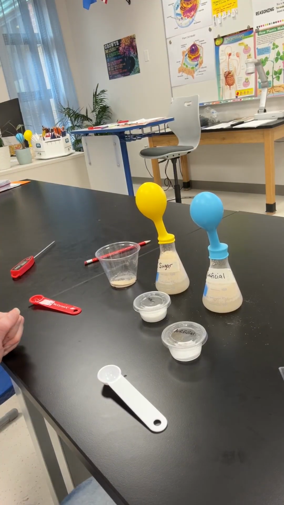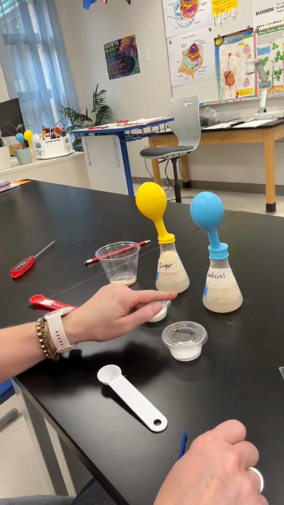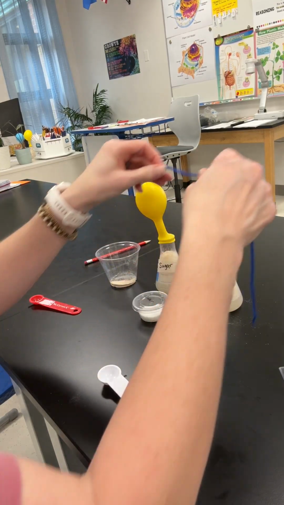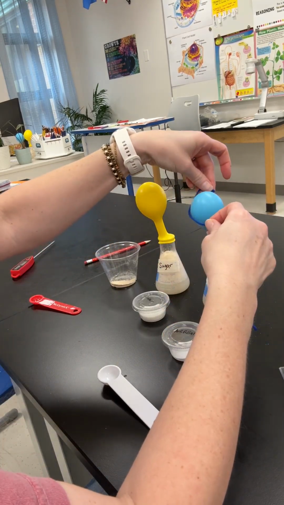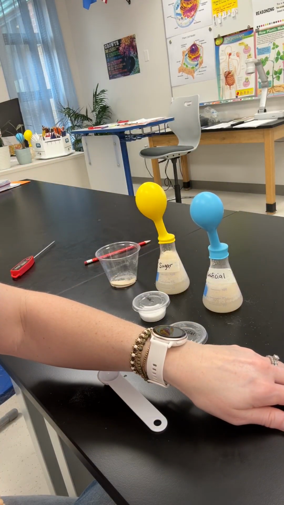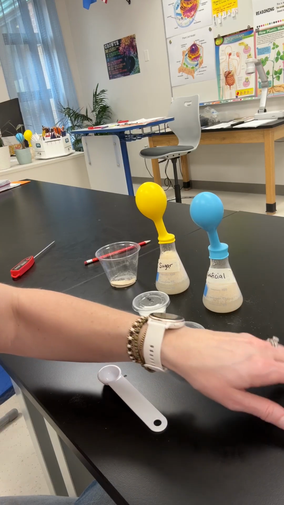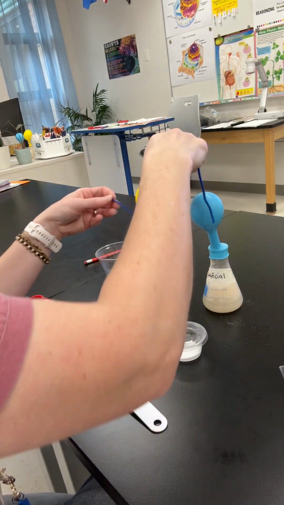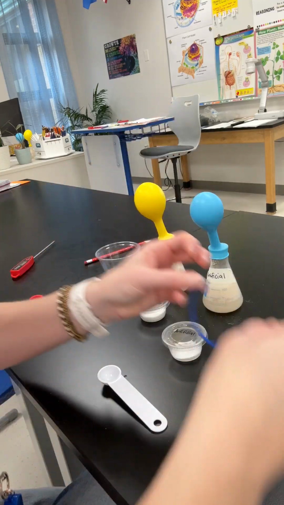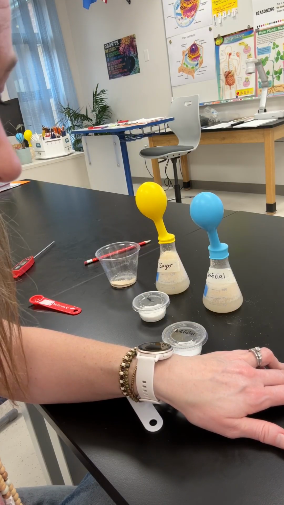Okay, we're going to do our last measurement. Now the artificial has popped up. You can see it's also increasing bubbles, but the sugar is still doing more. Artificial is at 16. And sugar is at 18.